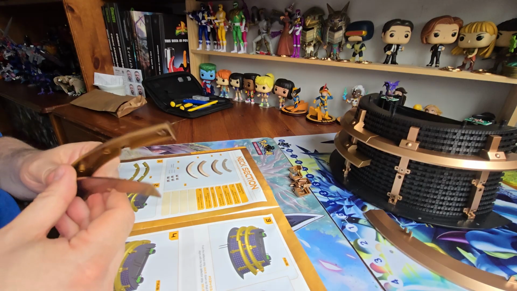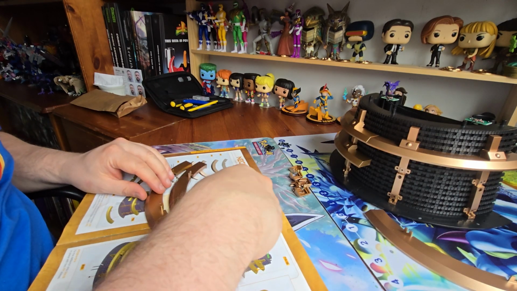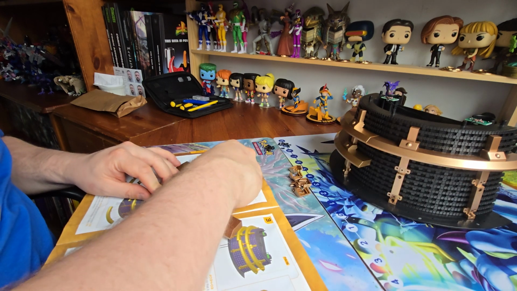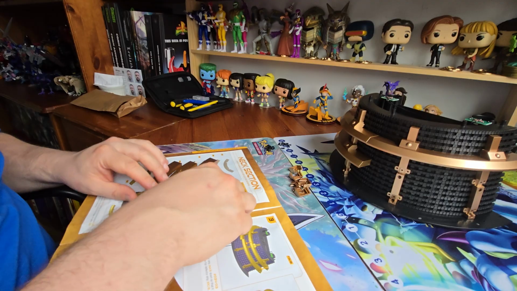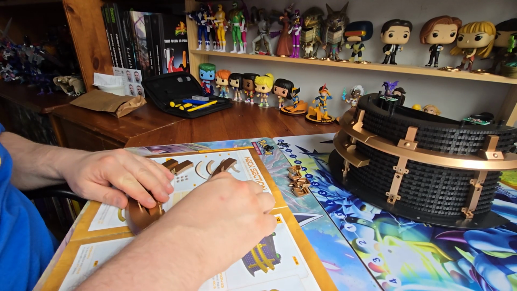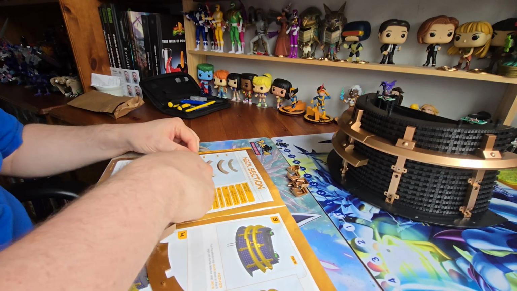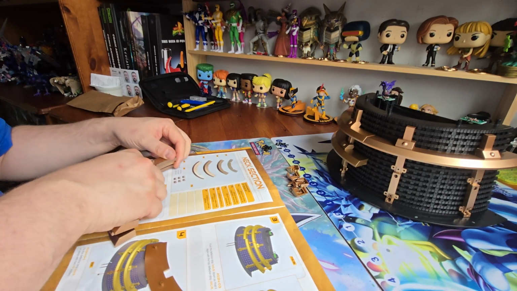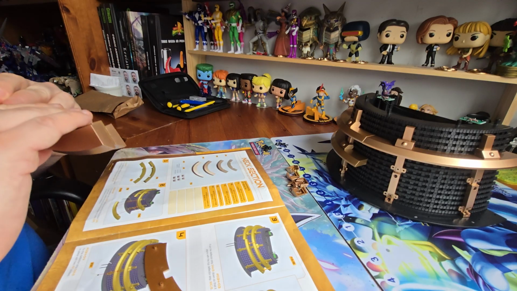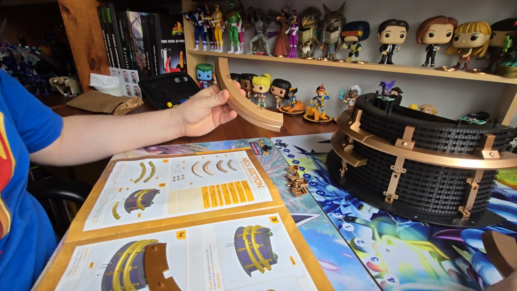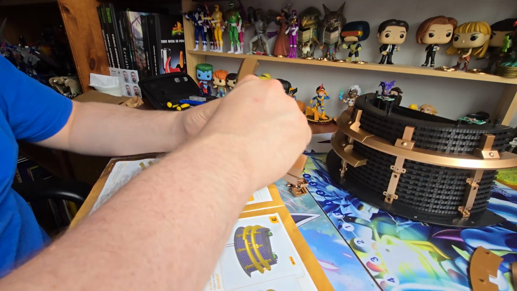Okay, so we have got 2, which are all different sizes. That's useful. Okay, so that one, which is going to be B and A, and then the 2 C's.